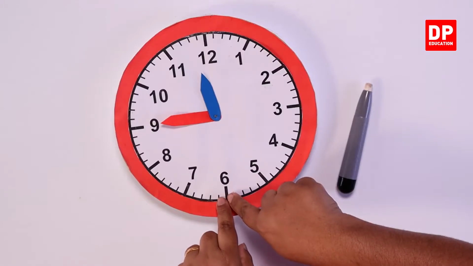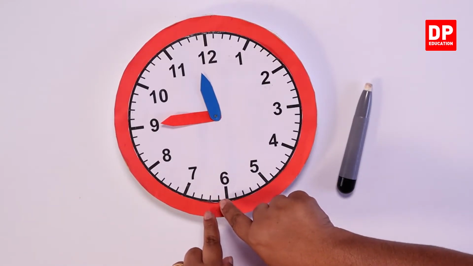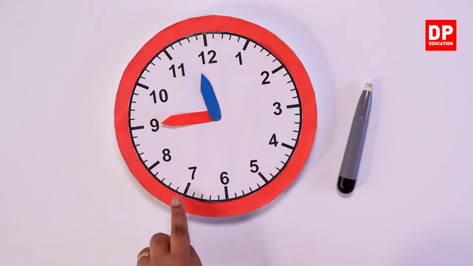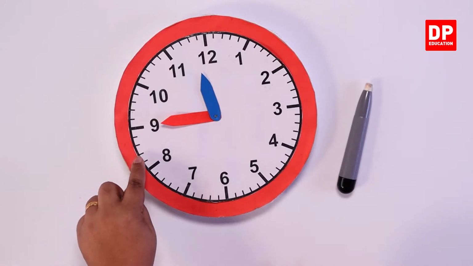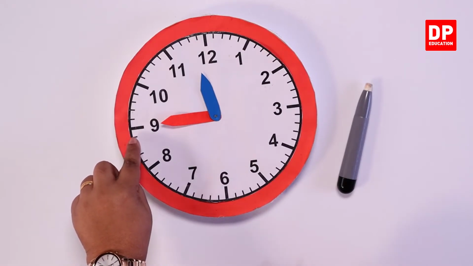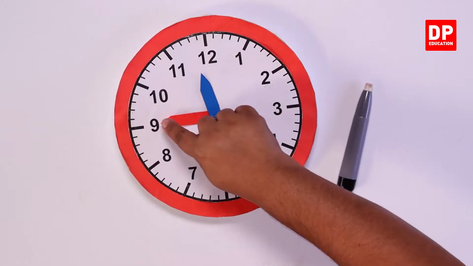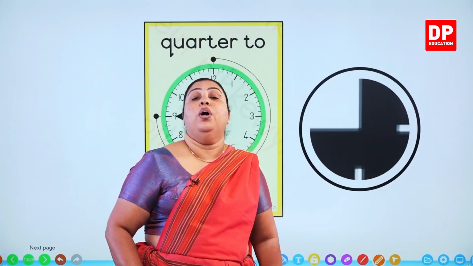Now when the long hand was here, we said 30 minutes passed. And after that we have 31, 32, 33, 34, 35, 36, 37, 38, 39, 40, 41, 42, 43, 44, 45. Oh, it's 45 minutes past the time. Okay, so when the long hand comes to number 9, we say that we have passed 45 minutes.